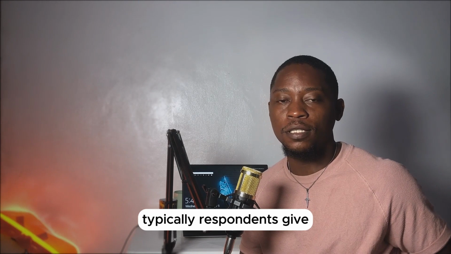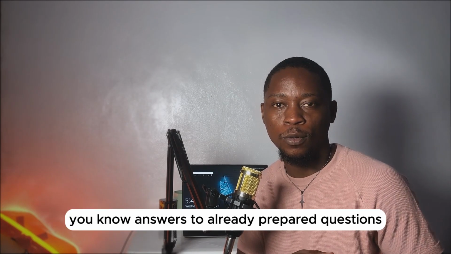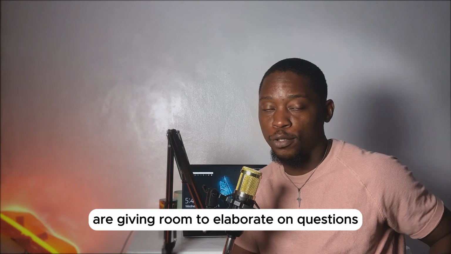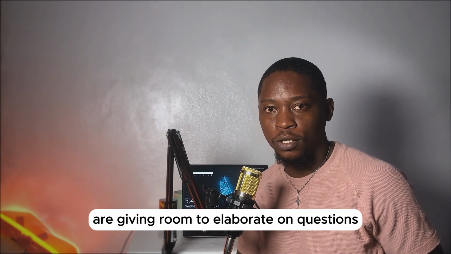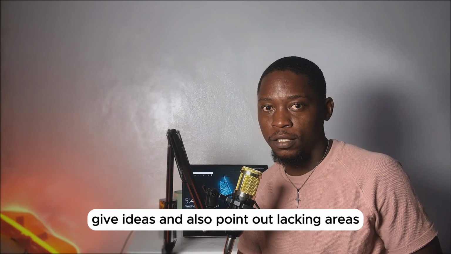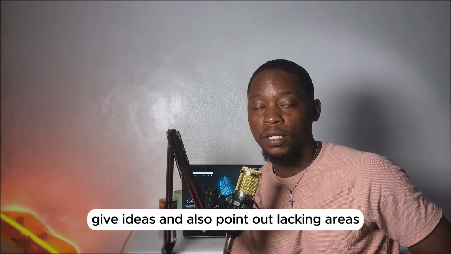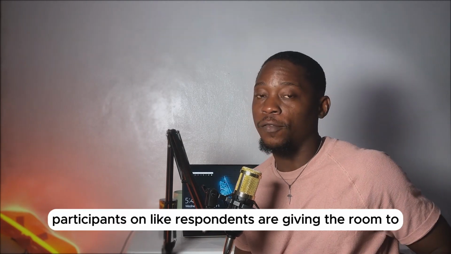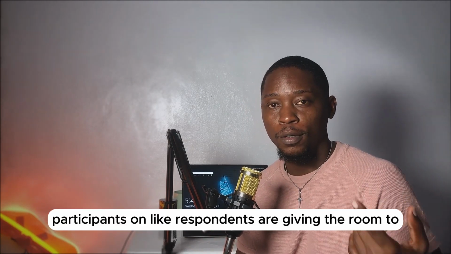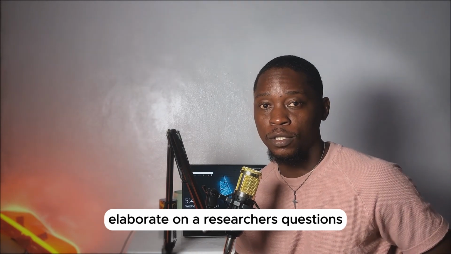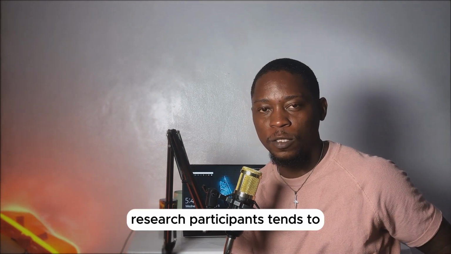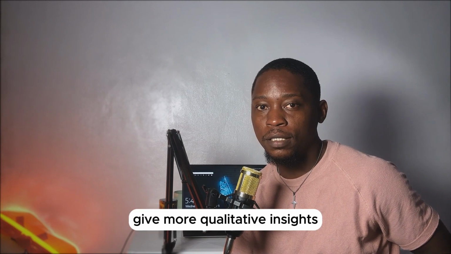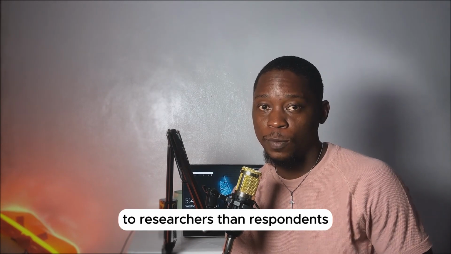Typically, respondents give answers to already prepared questions. Participants, on the other hand, are given room to elaborate on questions, give ideas, and also point out lacking areas that might affect a product's success. Participants, unlike respondents, are given the room to elaborate on a researcher's questions. As a result, research participants tend to give more qualitative insights to researchers than respondents.